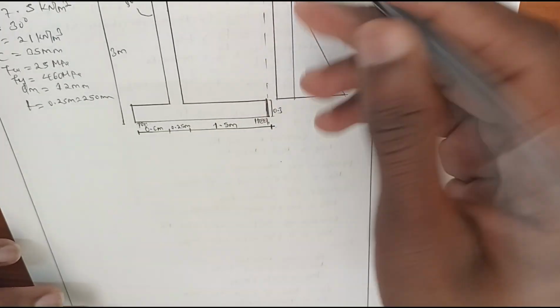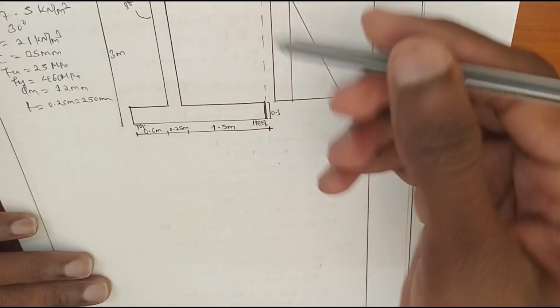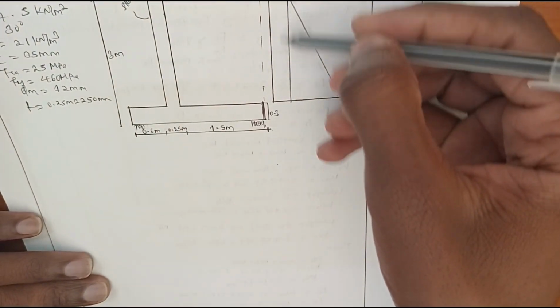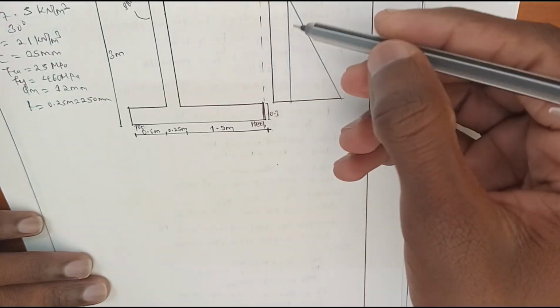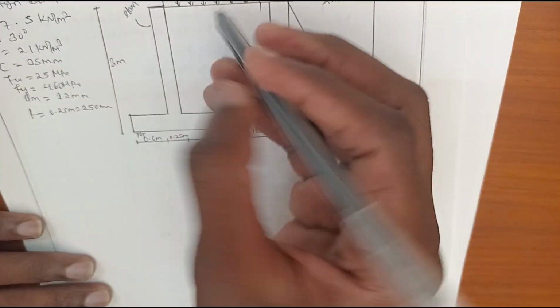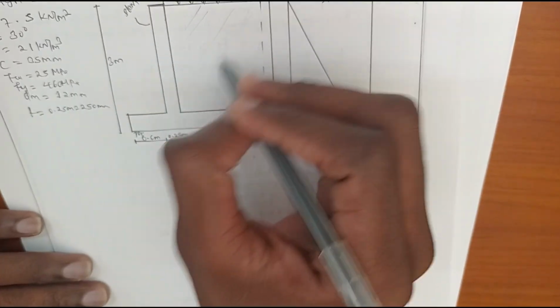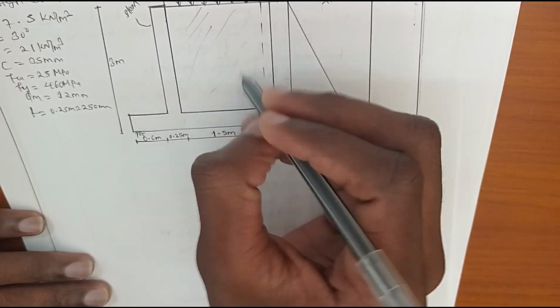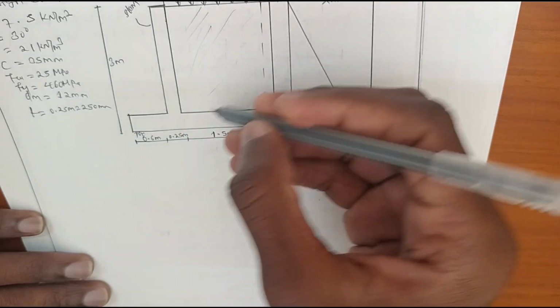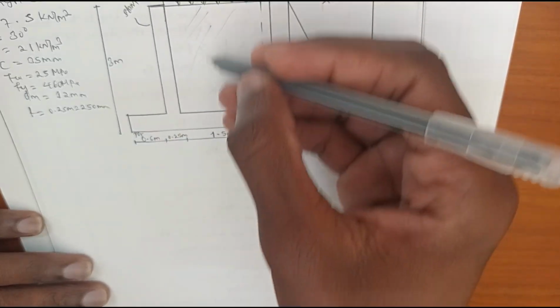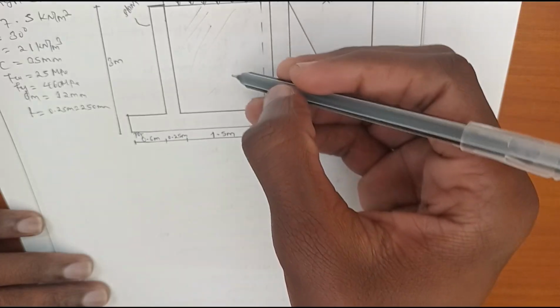After that, we are supposed to draw the pressure diagram due to surcharge and due to the soil. So the backfill was this region. The backfill of this cantilever retaining wall was acting at this region. So this is where the loads on the heel slab act.